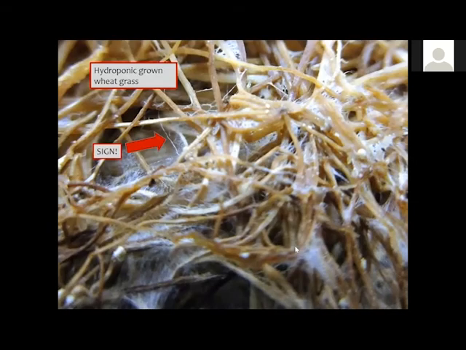All right, so one of my first samples ever was actually hydroponically grown grass. Well, wheat, I should say. This is unfortunately a bad picture because it was my old cell phone, but here you can see all this fungal tissue, all this mycelium all over these roots. And they're not a healthy creamy white color. We have a lot of discoloration.